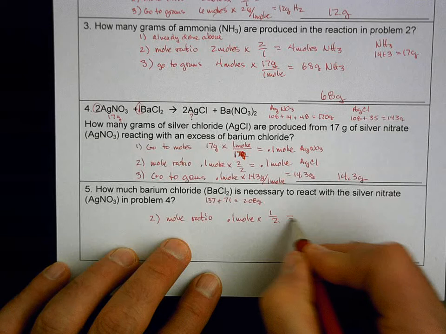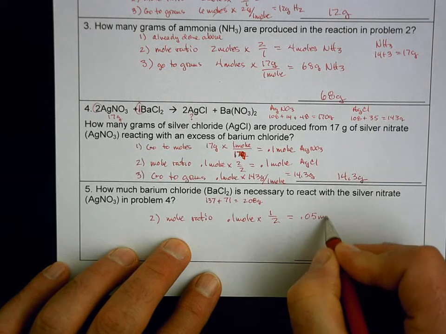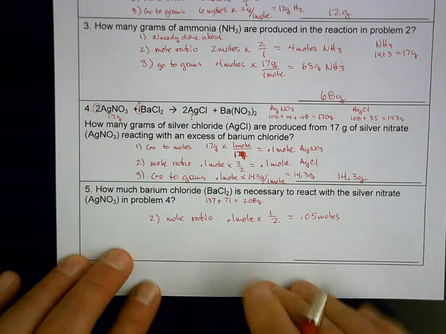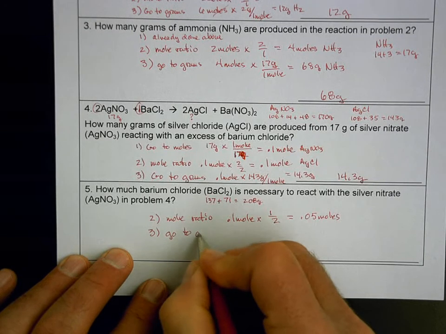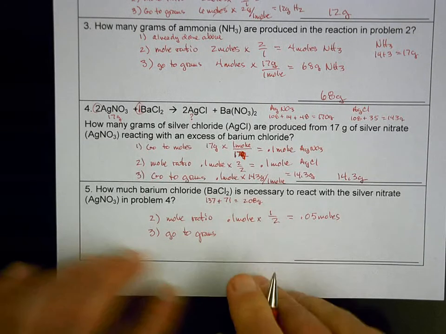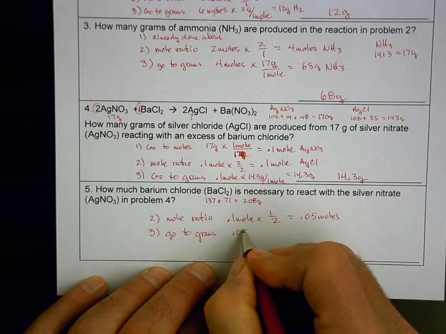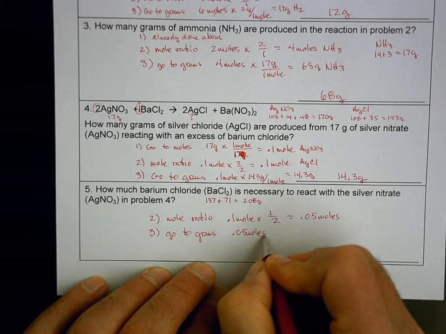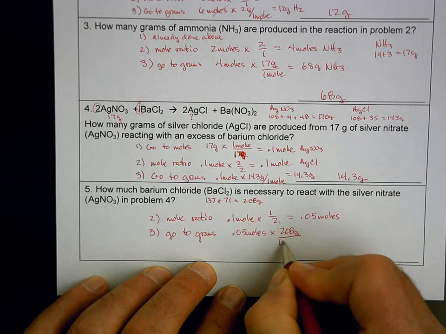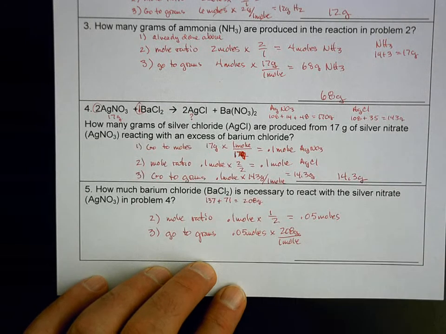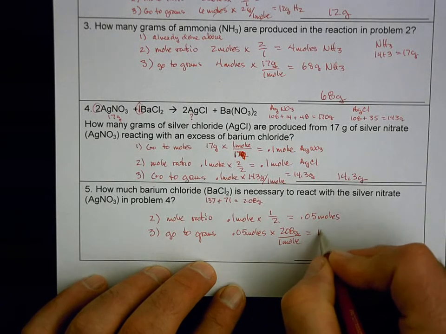So that's 0.05 moles. And then now we're going to go to grams. 0.05 moles times 208 grams per mole, 10.4 grams.